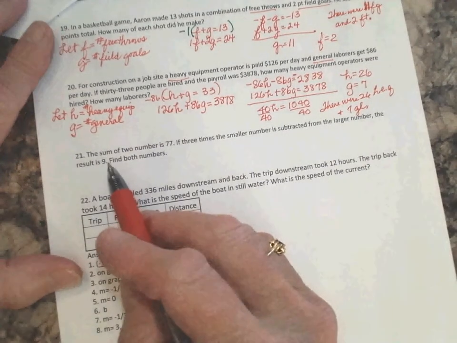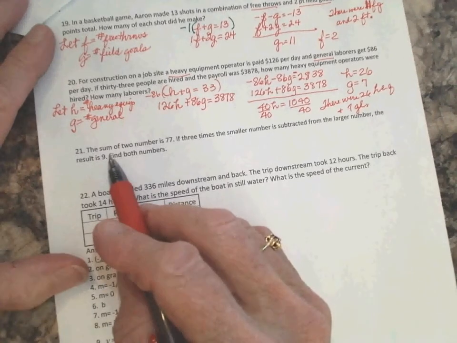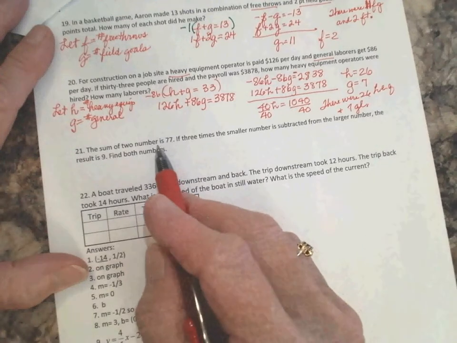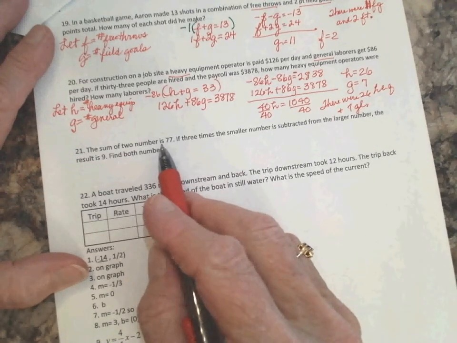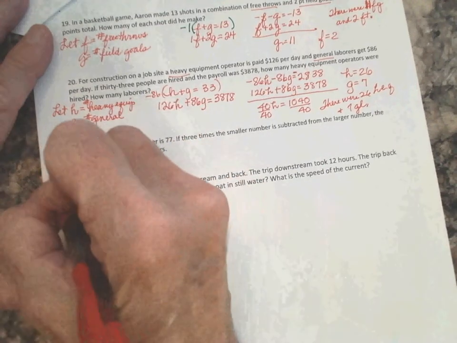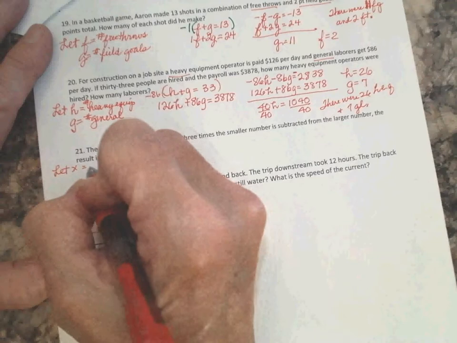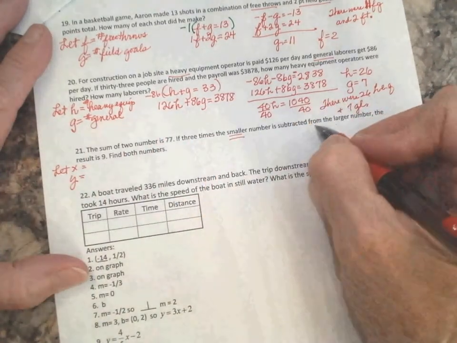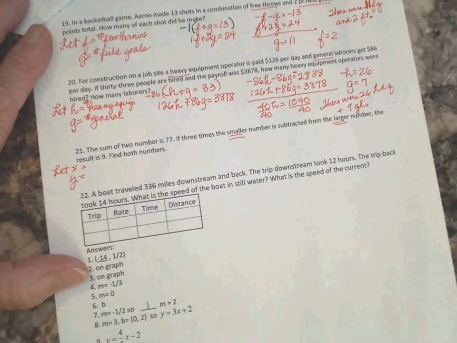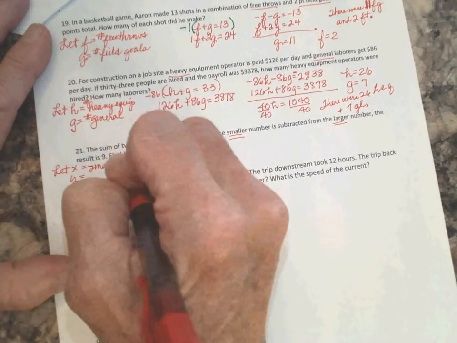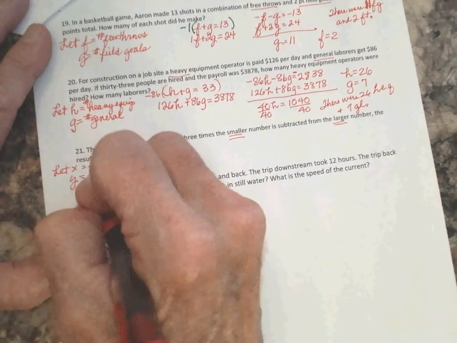Alright, 21 is like a homework classwork problem that we did on our notes. The sum of two numbers is 77. Alright, so I need two numbers to add together because that's what sum means. So this time you can just use X equals one number and Y equals the other. But we need to designate because they're calling one of them smaller and one of them larger. So I would say let X be the smaller number and Y equal the larger number.